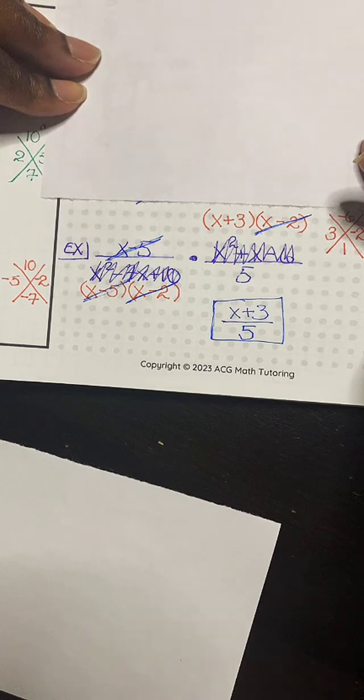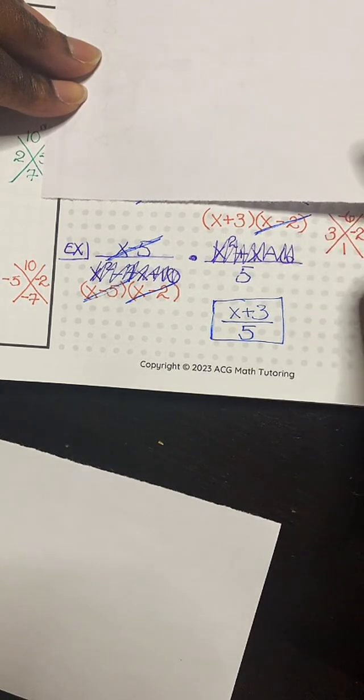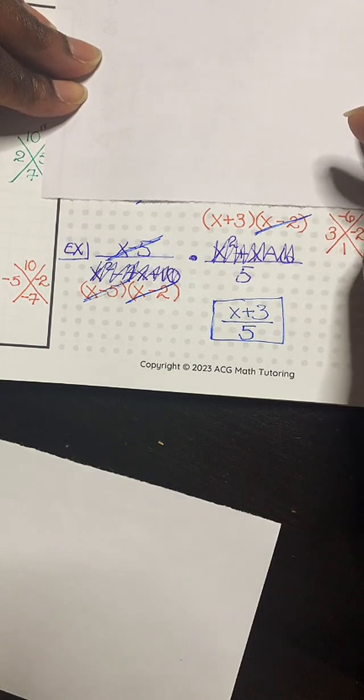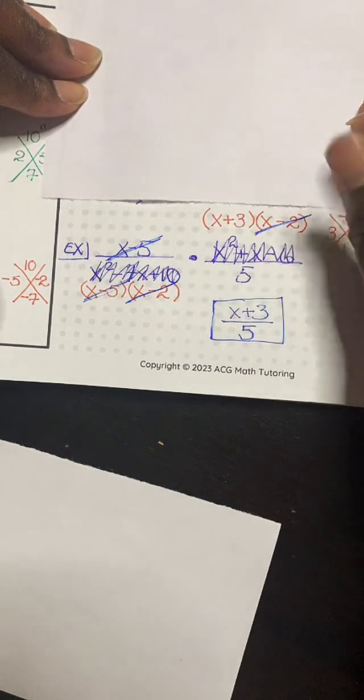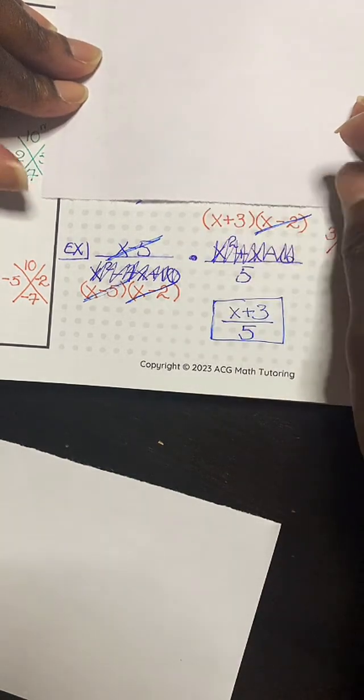Reducing fractions in variable form. Exactly. So you see how this is the one thing about math that I like. Okay. So that's the one thing about math. Everything spirals.